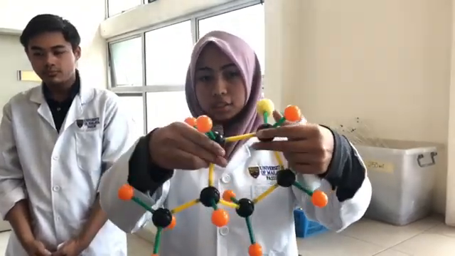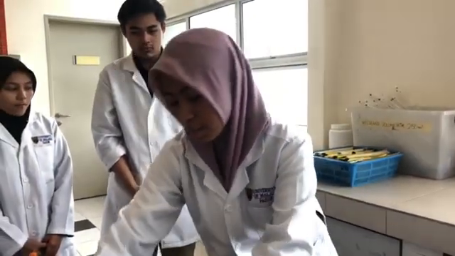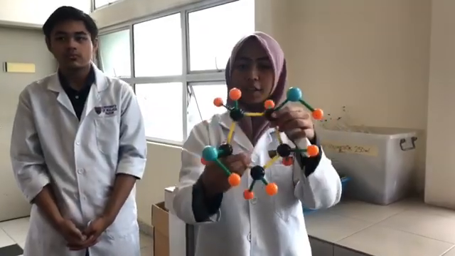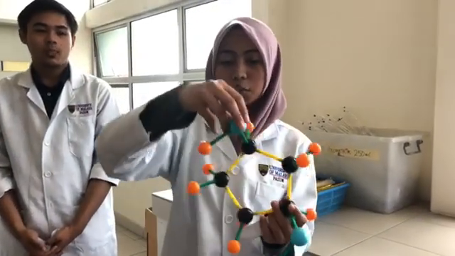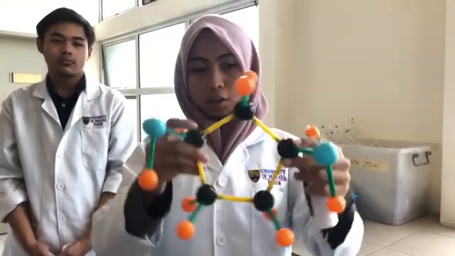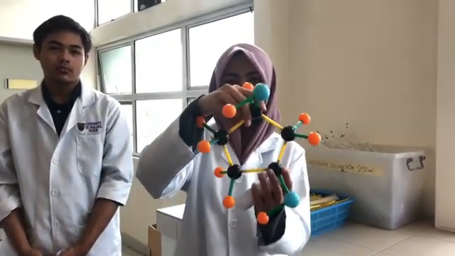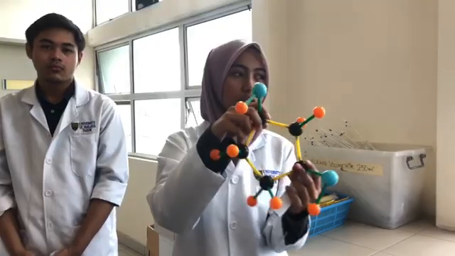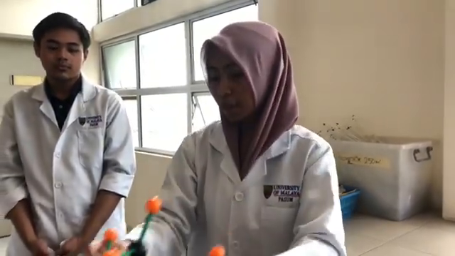And this molecule is cyclopentane 1,3-diol. This is the first carbon and this is the third carbon. So this is cyclopentane 1,3-diol.